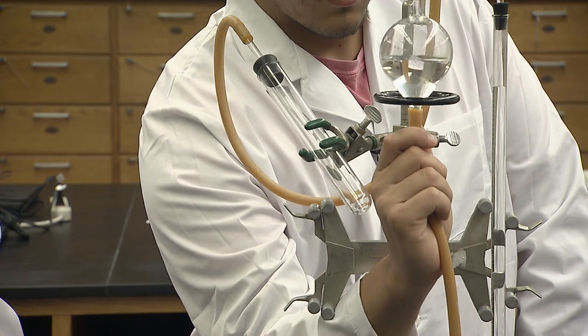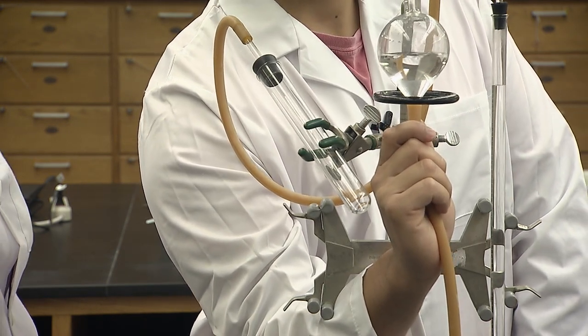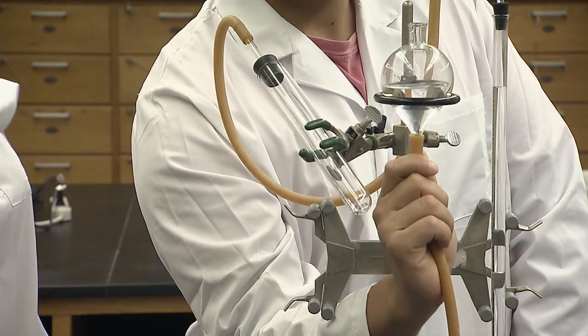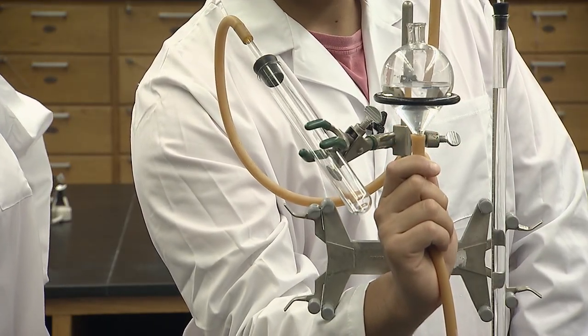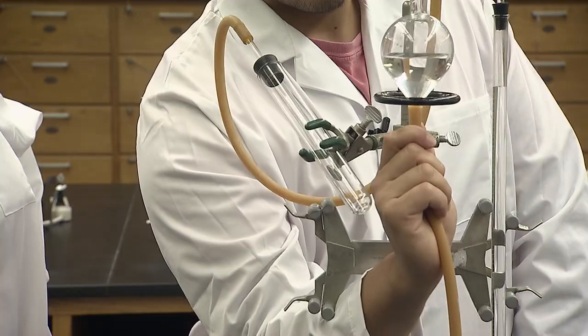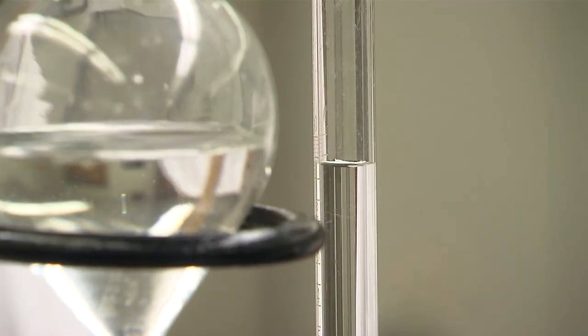The apparatus needs to be airtight, so you can collect all the oxygen gas formed. Any leak will lower the volume of gas collected. This apparatus is ready for the experiment.